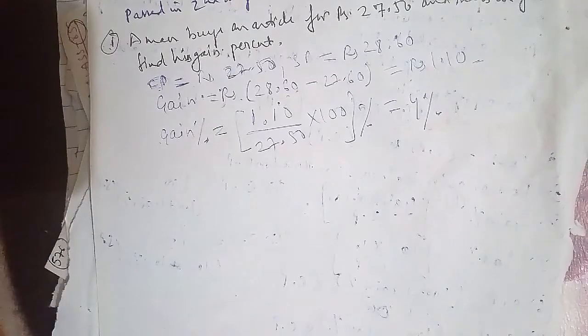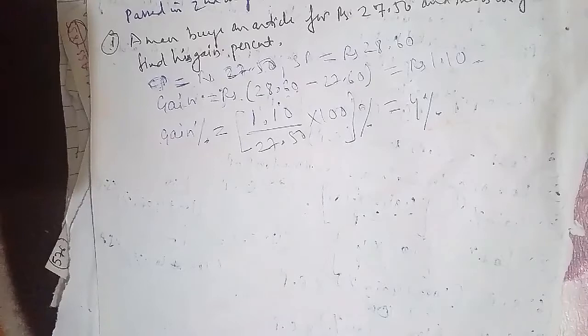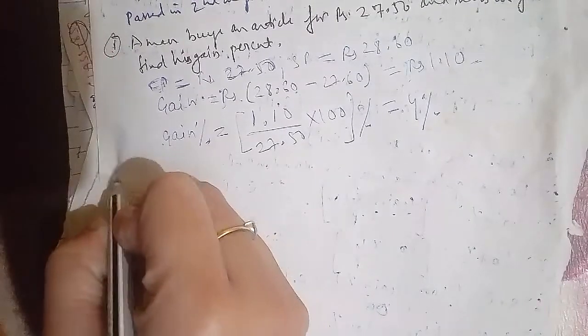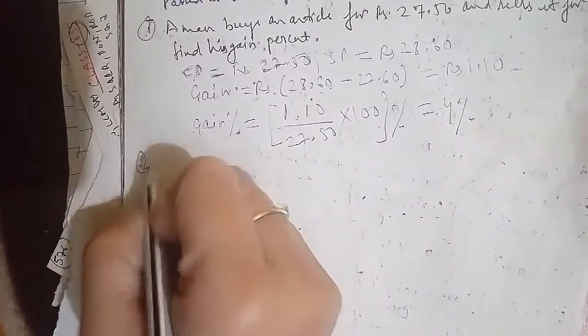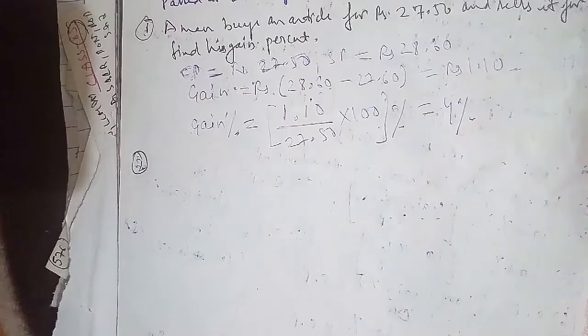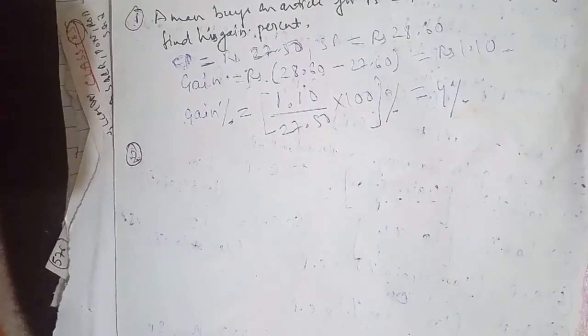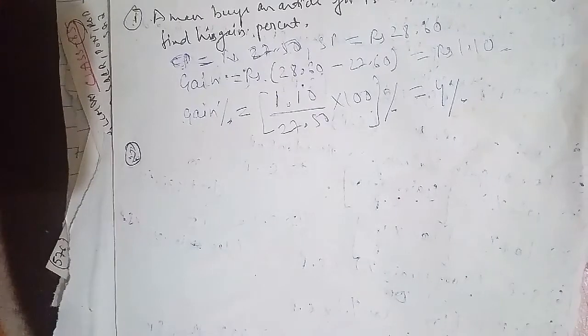Now we have to go ahead with the next one, which is the second important question. The question we have here is, if a radio is purchased for rupees 490 and sold for rupees 465.50, find the loss percent. You have to find the loss percent here.